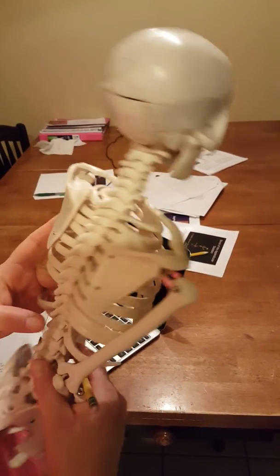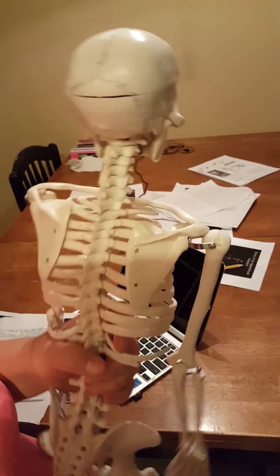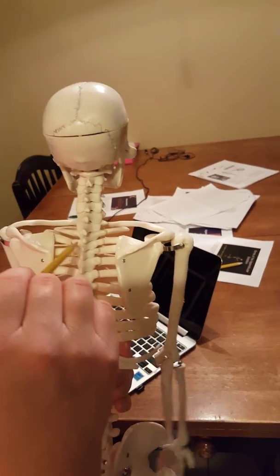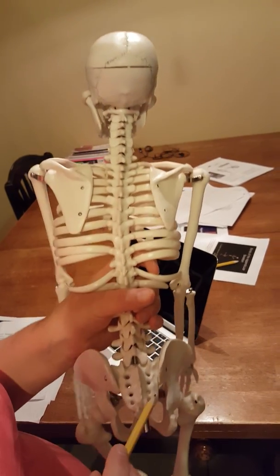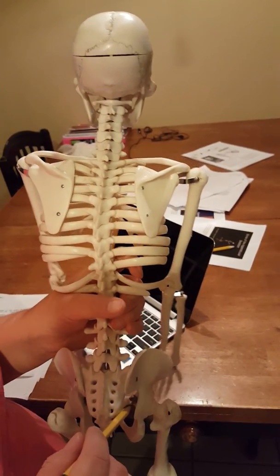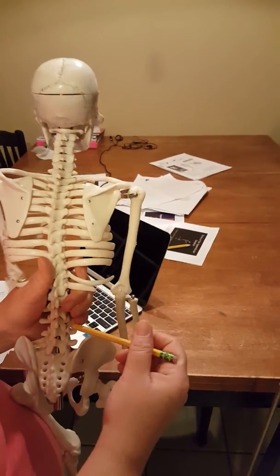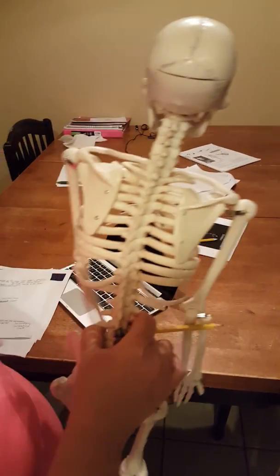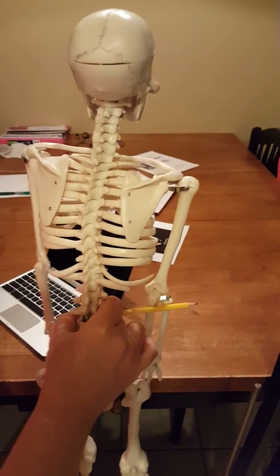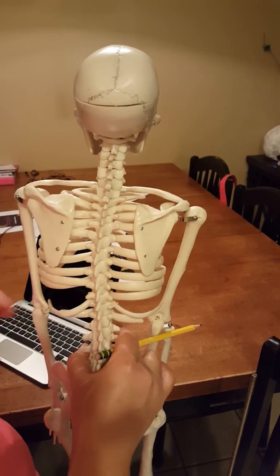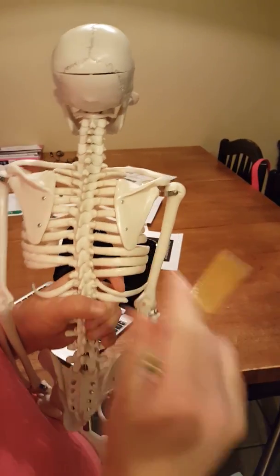Now we're going to look at the vertebral column, and we have two primary areas, which are the thoracic and the sacral, and the secondary, which are the cervical and the lumbar. So the vertebral column has 7 cervical vertebrae.